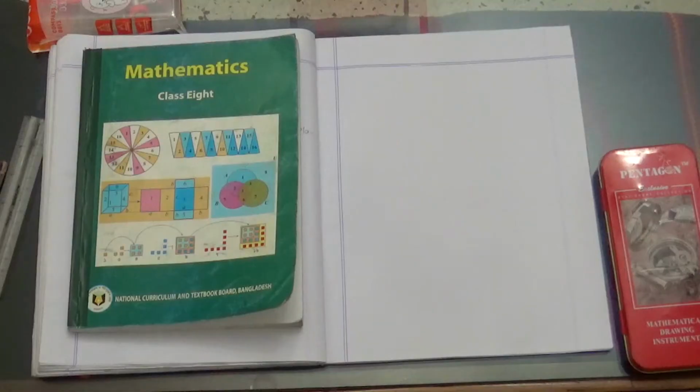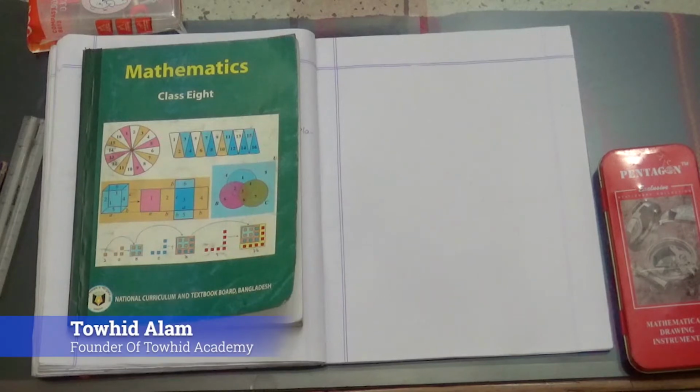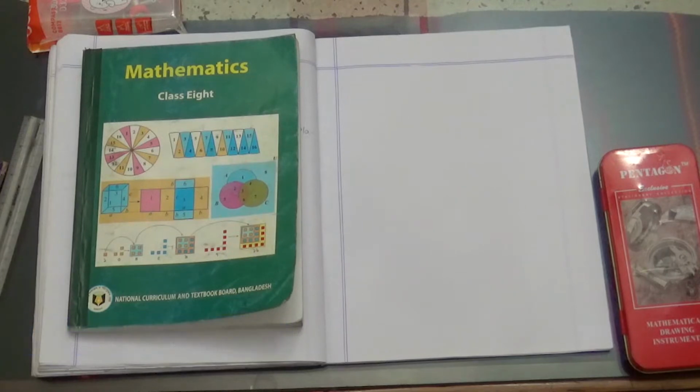Theorems of our book are in chapters 8, 9 and 10. Exercise 8.1 is for theorems and exercise 8.2 is for construction. So there are a total of 5 theorems in chapter 8. So let's get started by doing theorem 1.